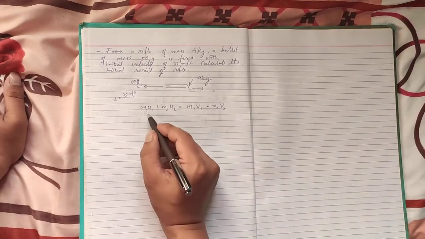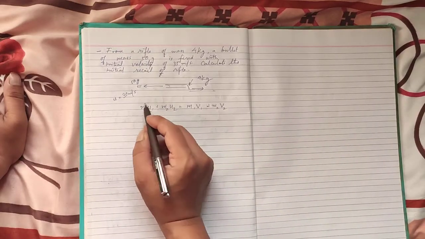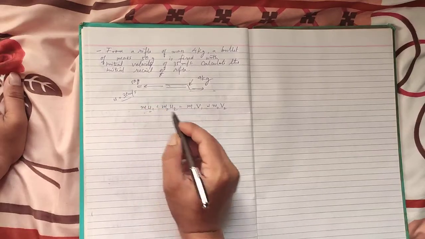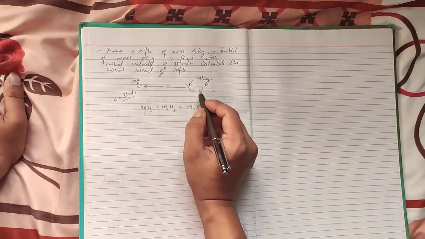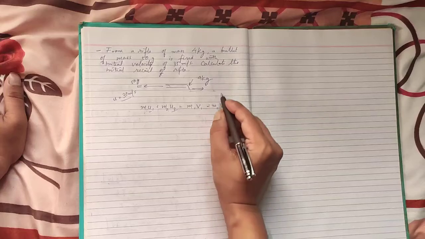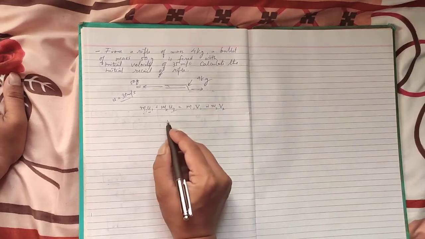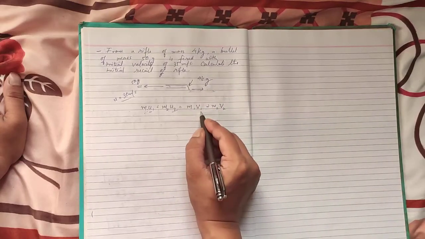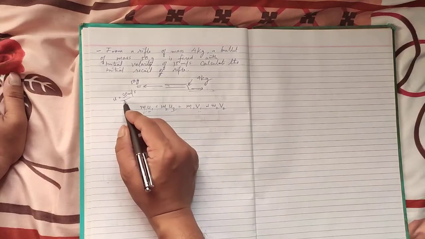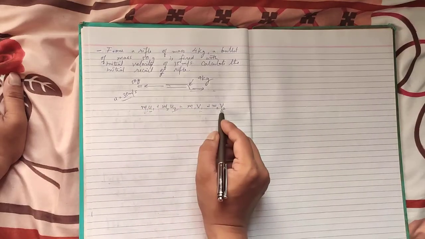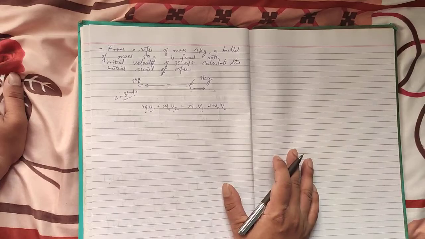So over here u1 is the initial velocity of the bullet and u2 is the initial velocity of the gun, or you can say the rifle. The v1 over here is the final velocity of the bullet and v2 is the final velocity of the rifle.